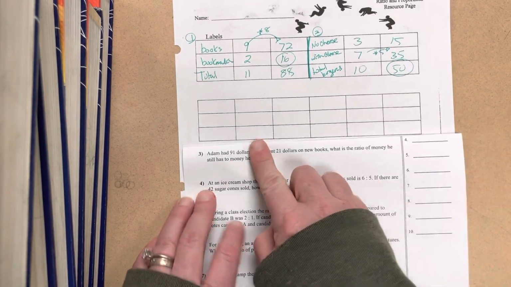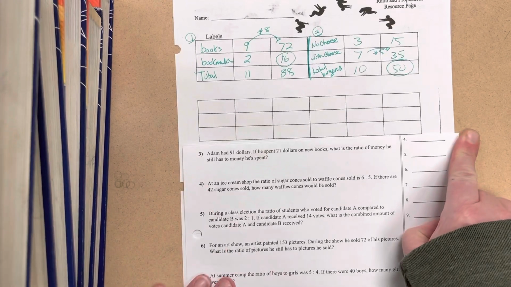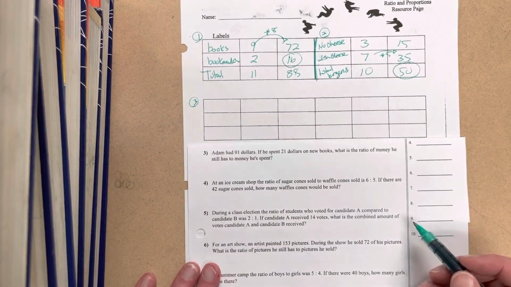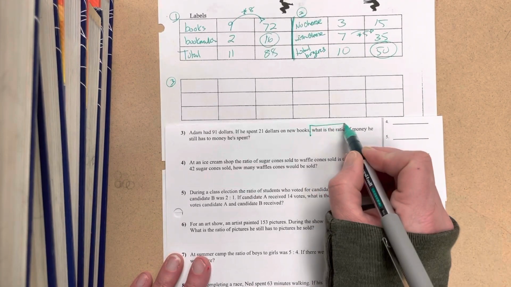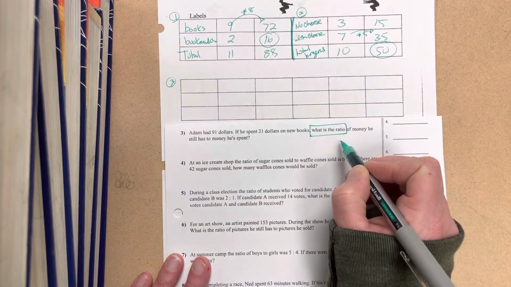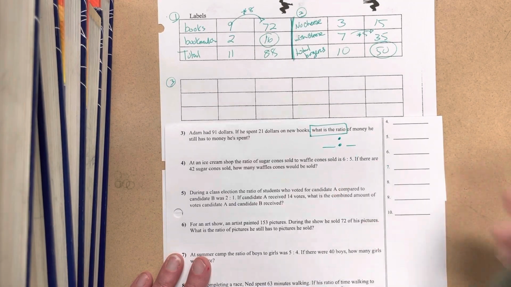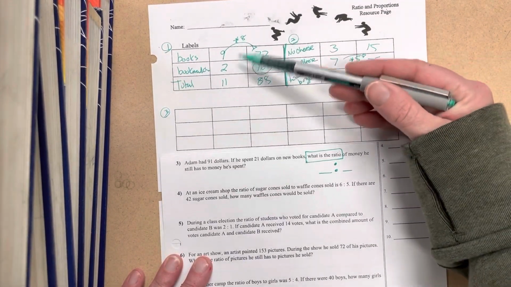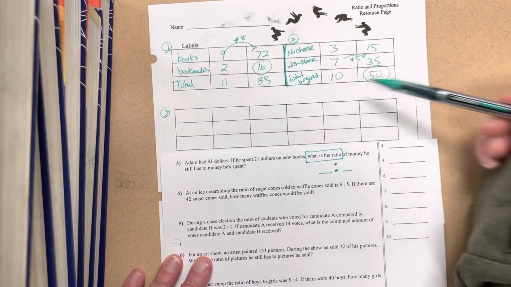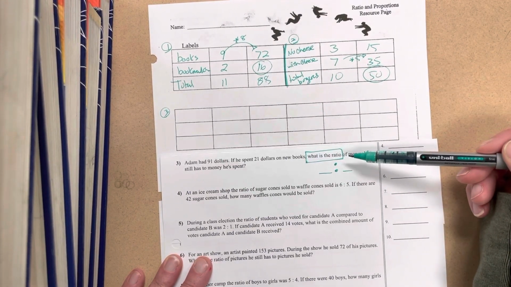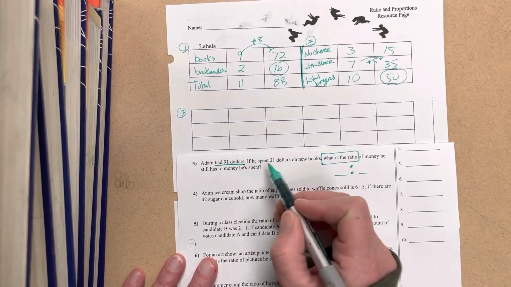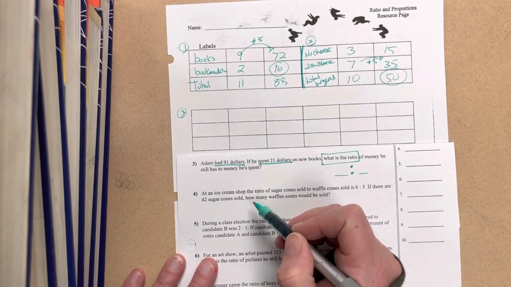Adam had $91. If he spent $21 on new books, what's the ratio of money he has to money he spent? Now, this one's a little bit different. What is the ratio? The answer they want is going to have a colon with 2 numbers. So this is different than 1 and 2 where you're given a ratio. You're asked to find something else. Here, we're finding the ratio based on what's given. So he has $91. He spends $21.